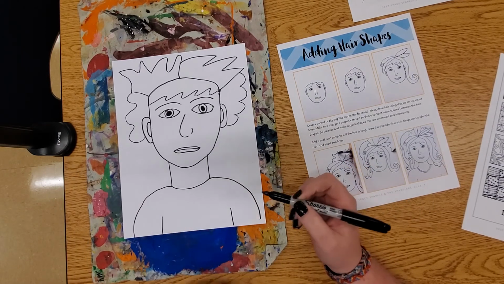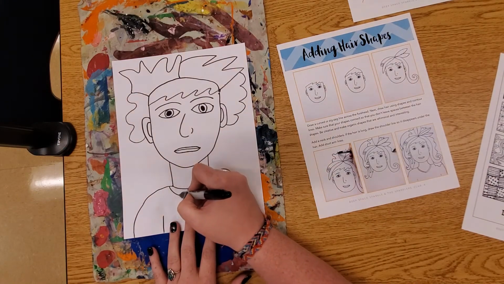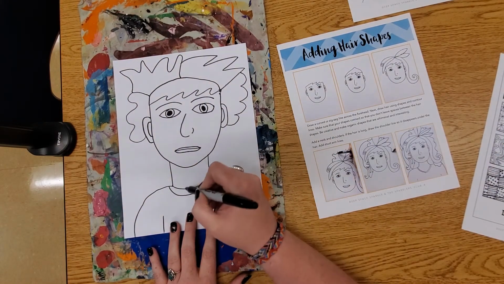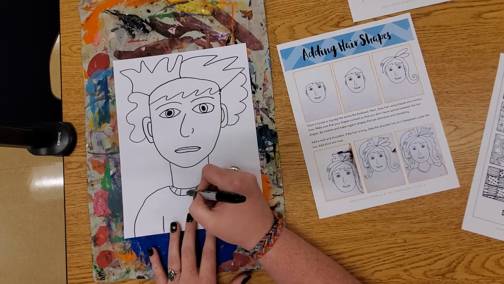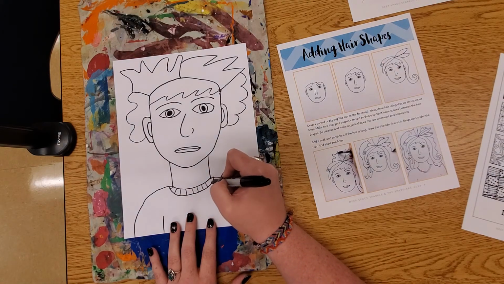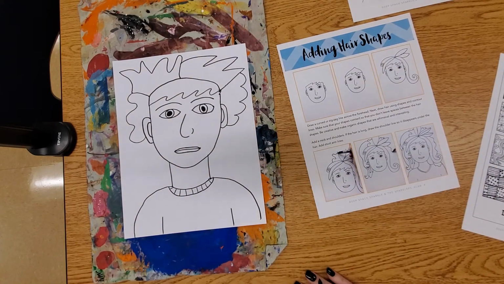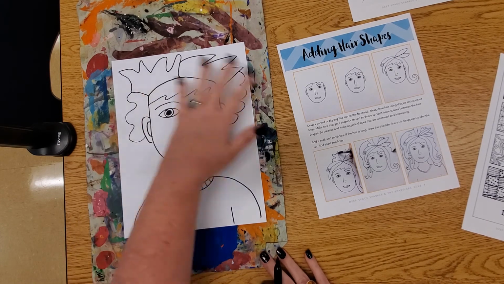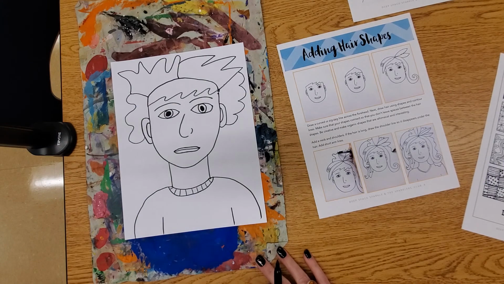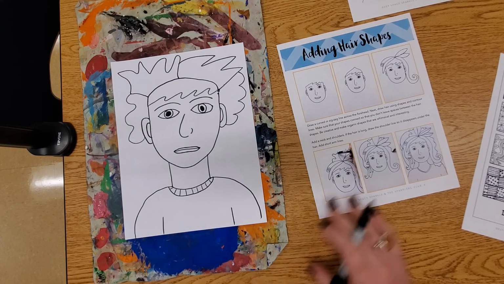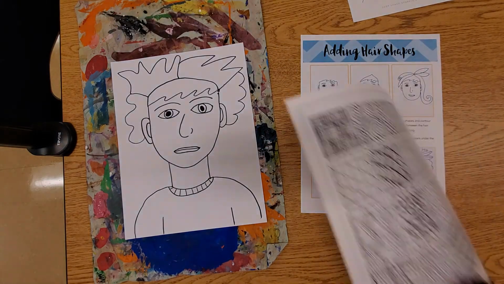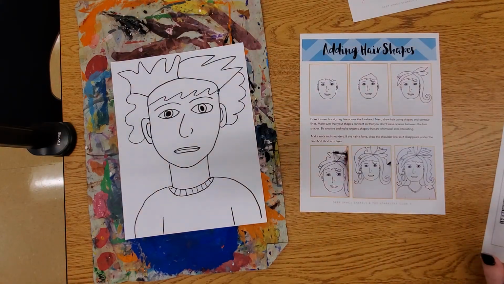Okay, because now it's starting to look like a person. Now over here, you can draw a double line for this. And now you've got a shirt collar. Okay, that's all we're gonna do for today on this project. That's all I want you to do, is get this far, okay? And then tomorrow I'll start showing you how to add in shapes, or pattern, sorry.